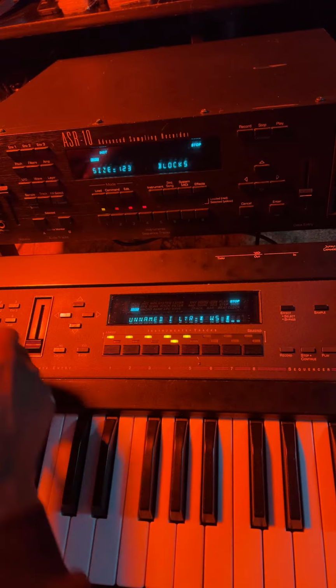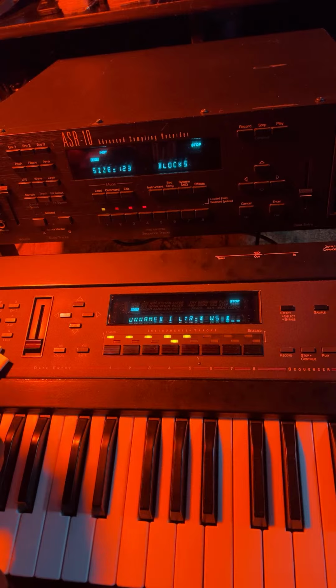All right, so we got a floppy here. These are the worst floppies to use, but I still use them anyway.